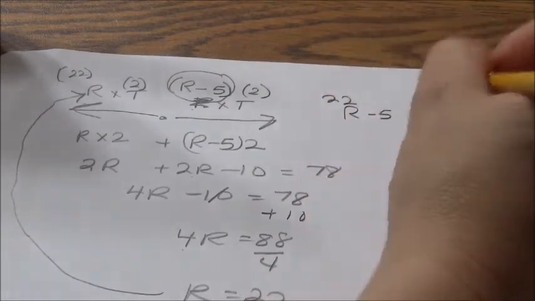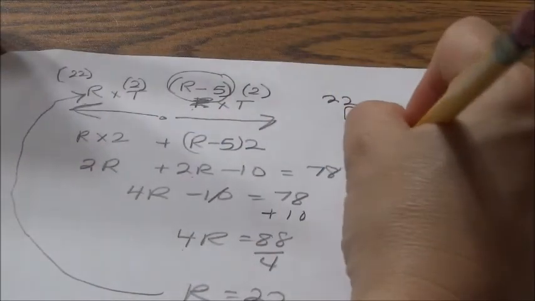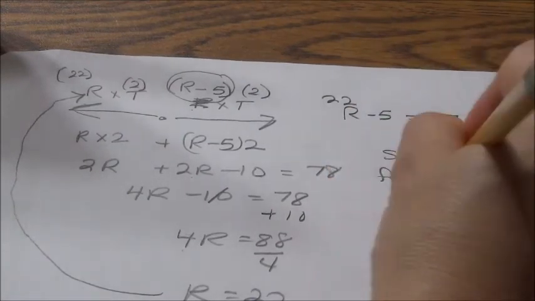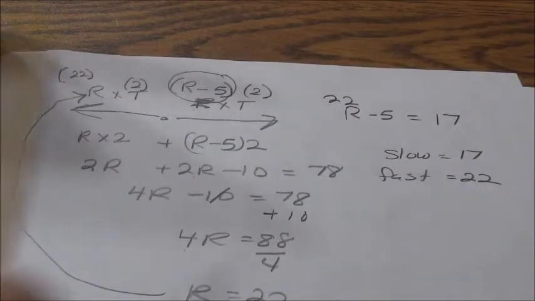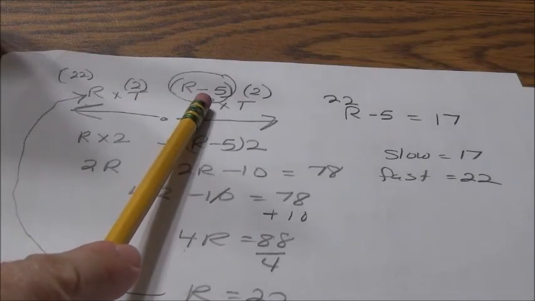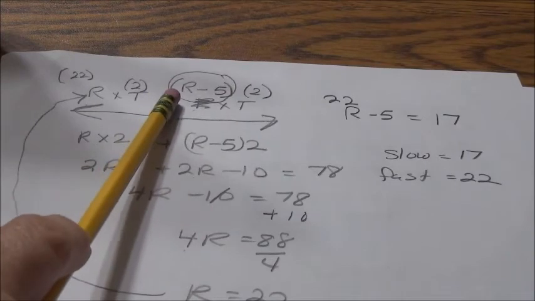So 22 minus 5 would give me 17. This time it asks for the slow one first, which is the 17, and the faster one second, which is my 22. So very similar to the other two we just did, only this time I went slower, so I had to subtract instead of add when I did my overall rate for that second one.